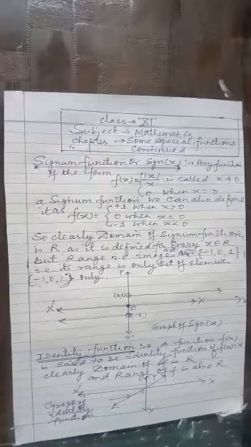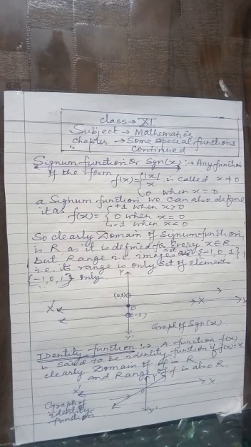Good morning, class 11. In the subject mathematics, today we have the chapter Some Special Functions continued, because these functions have to be used, as yesterday I also told, in the problems of differentiation and integration. So it is necessary to define them first.